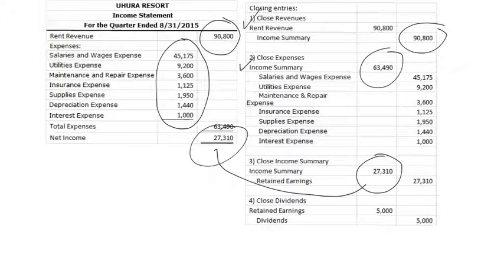And then the fourth step is to close dividends. Well, dividends by nature are paying back the owners part of the earnings that have been kept in the business. So if retained earnings is a credit balance, dividends offset that as a debit balance. So we credit it to close.